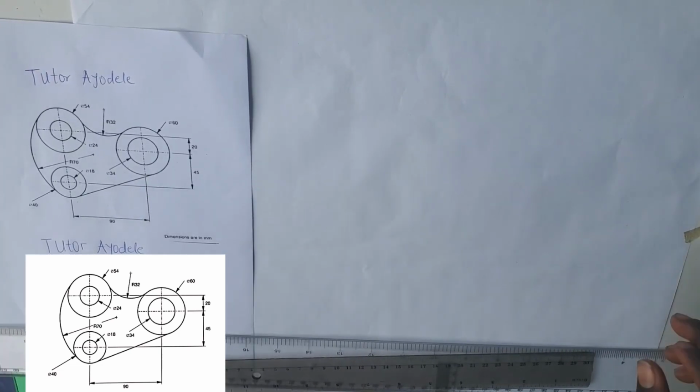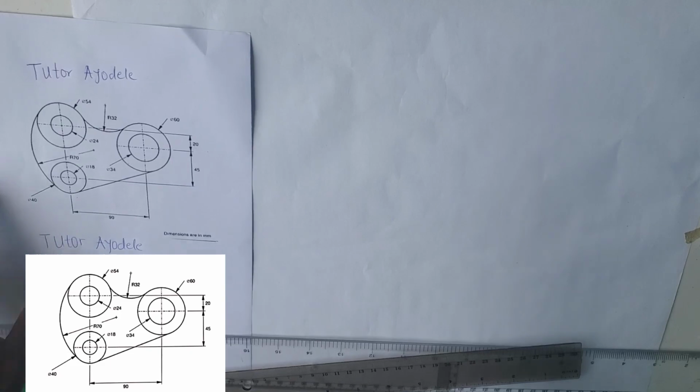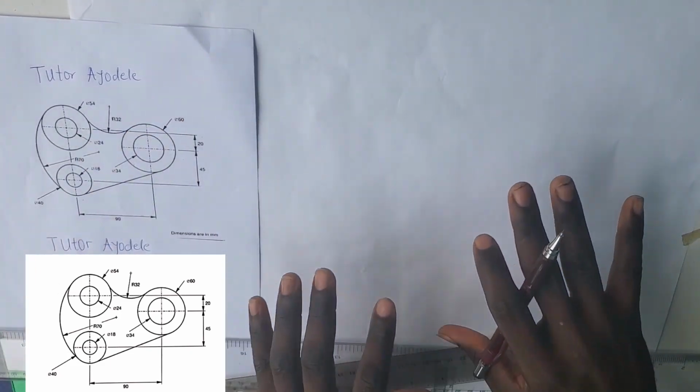Okay, good day everyone. So today we'll be making tangency. We want to replicate this exact thing in our paper.